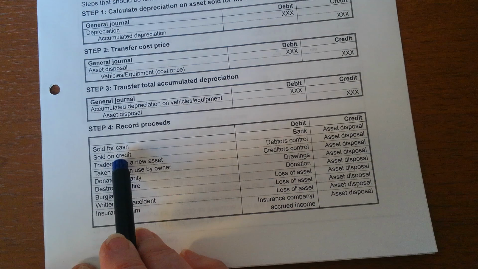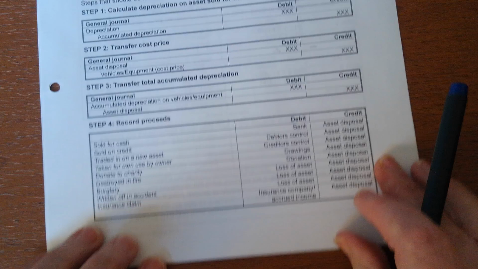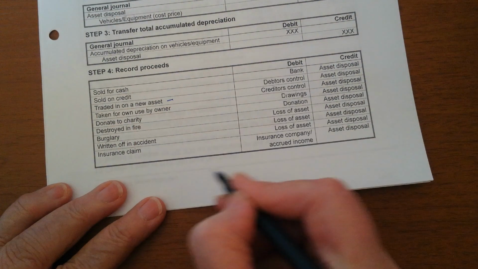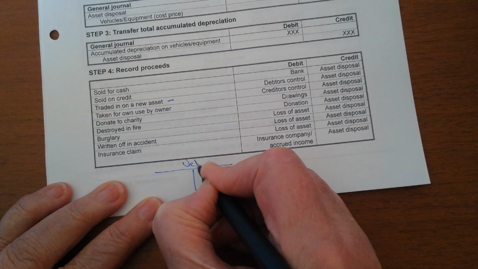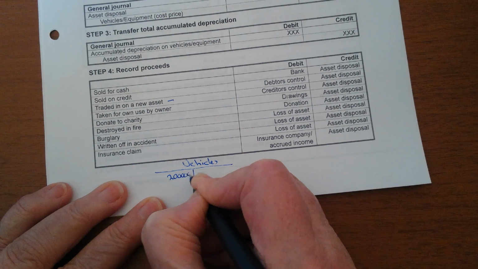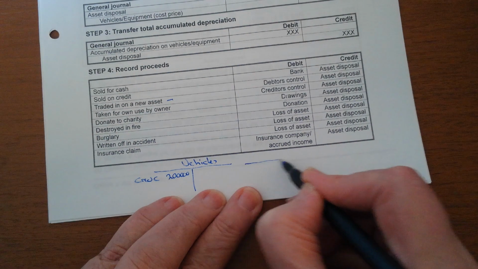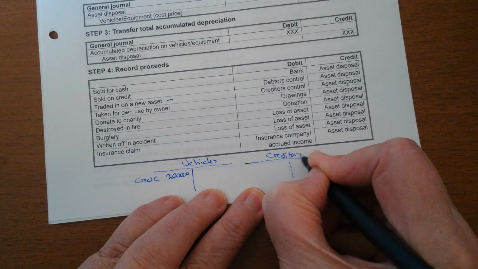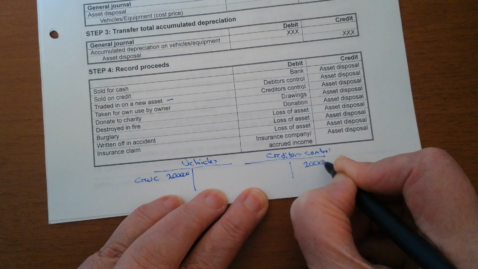If I sell it on credit, I sell it to a debtor. So debtor's control will be debited. Now, the one where you normally have a problem is with a trade-in. So say, for instance, I buy a new asset and I pay $200,000. I bought this on credit, so it means I have to credit my creditor's control account with the $200,000 to indicate that we owe $200,000.